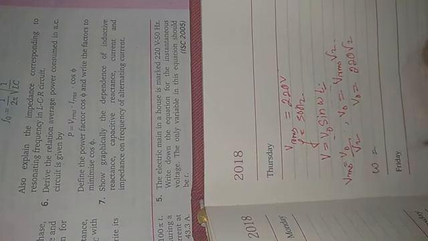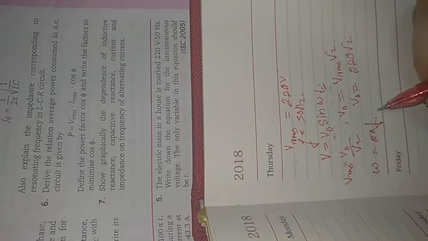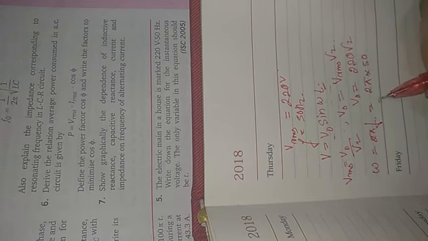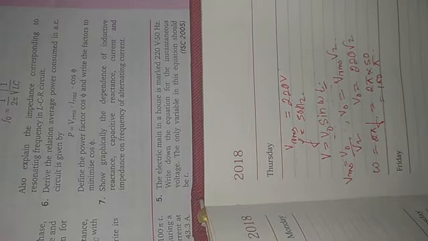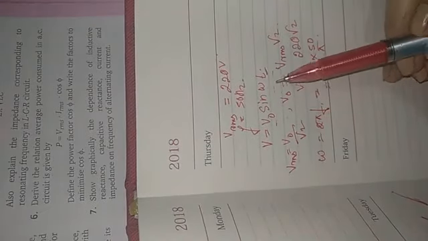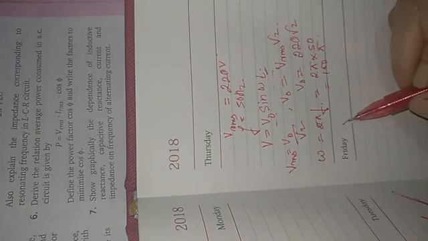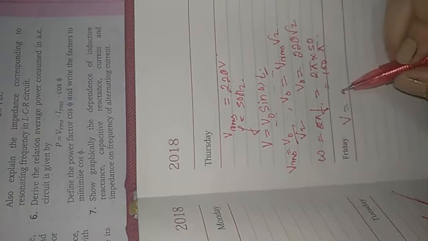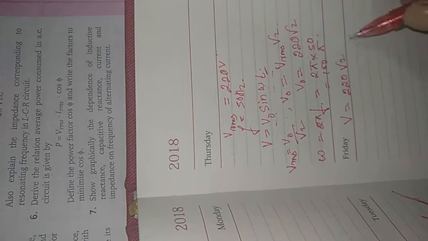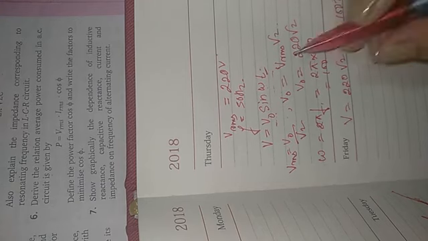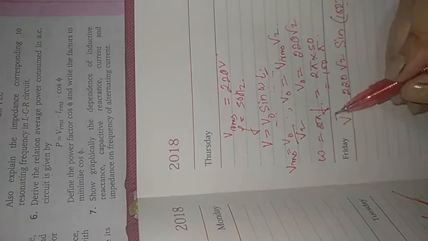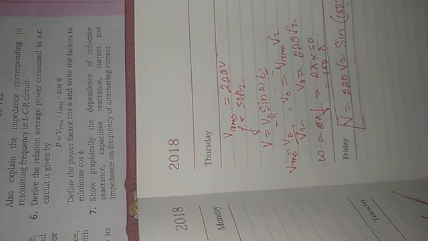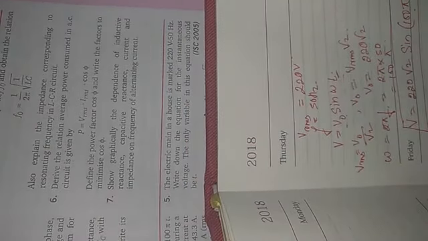Now let us find omega. Omega is 2 pi f. Putting the value of f, it becomes 2 pi into 50, which is 100 pi. Now ultimately what you have to do is substitute the value of omega and V naught in this equation. So V = 220 root 2 sin, sin cannot be changed, sin will be sin only, omega is 100 pi and t can be a variable. So this is the final equation of alternating voltage.